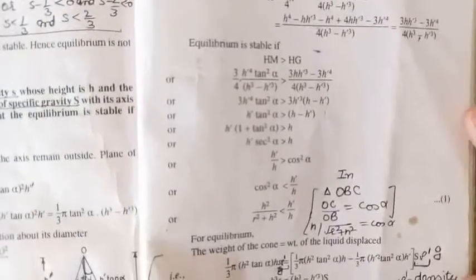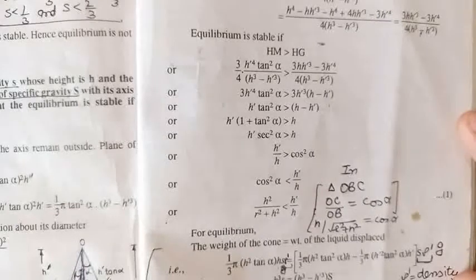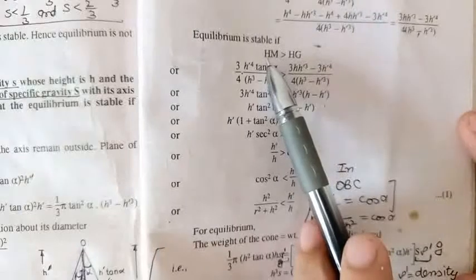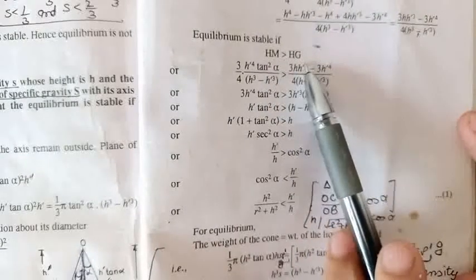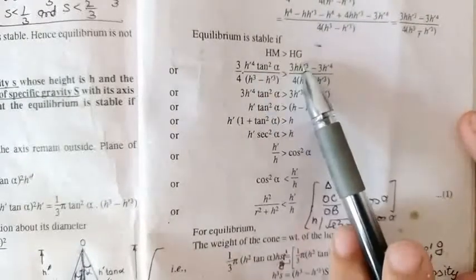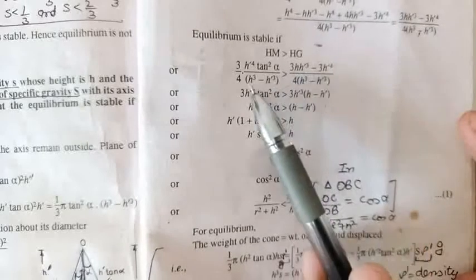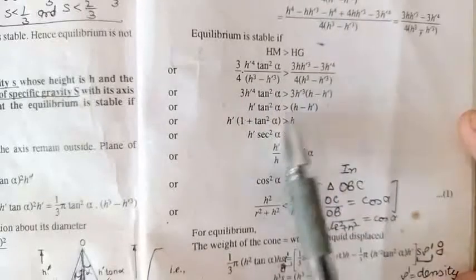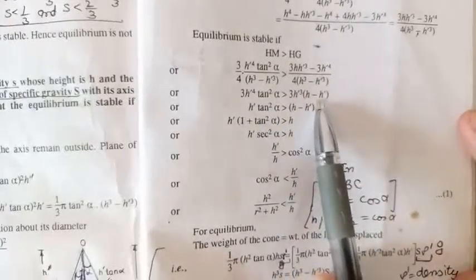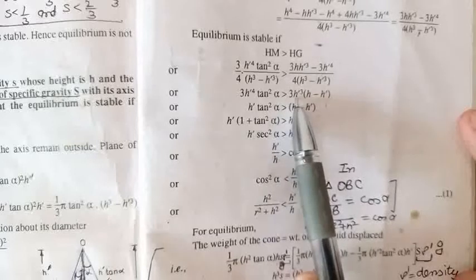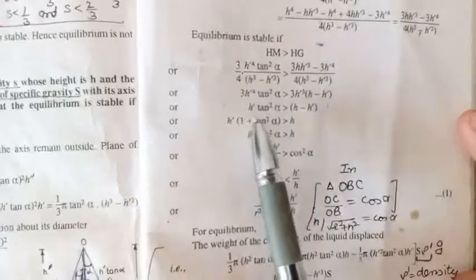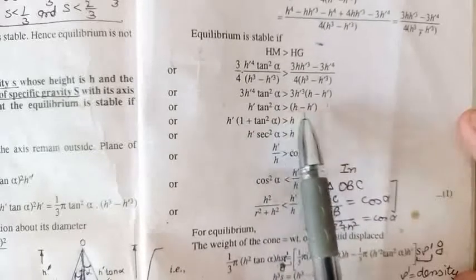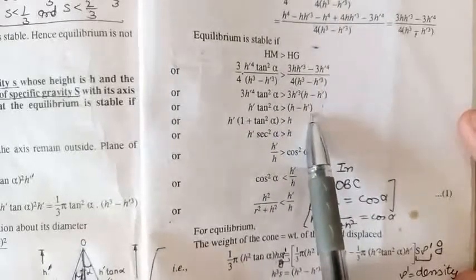Now in the third step, let us apply the condition of stability. According to the condition of stability, HM should be greater than HG. Putting the values of HM and HG, we can see that the denominators are the same, so they can be cancelled out. And in the numerators also, we can cancel out the term 3h dash cube. So we get h dash tangent square alpha is greater than h minus h dash.